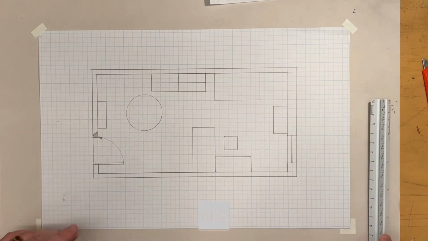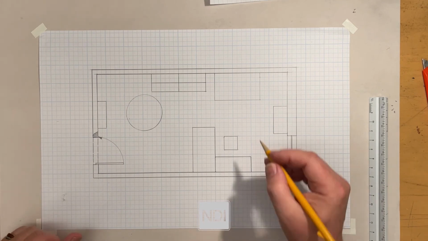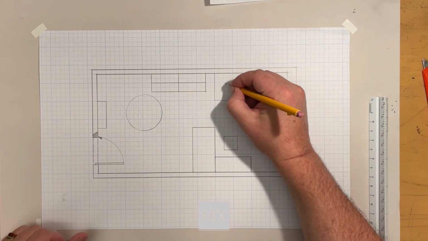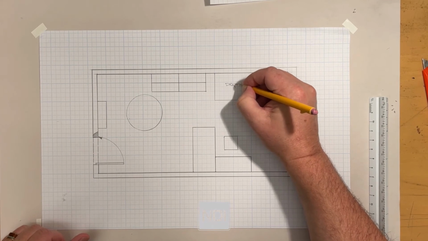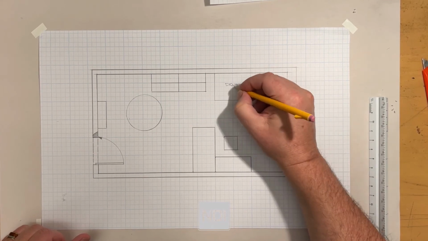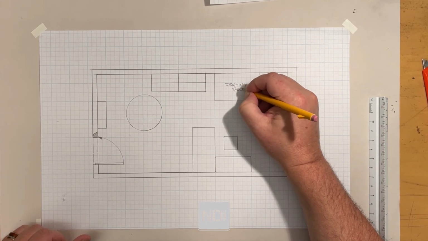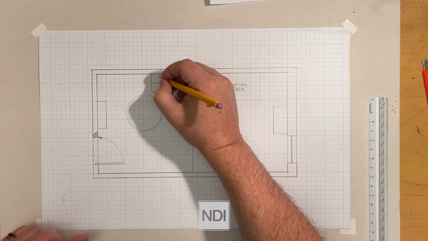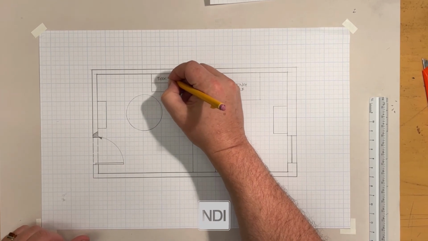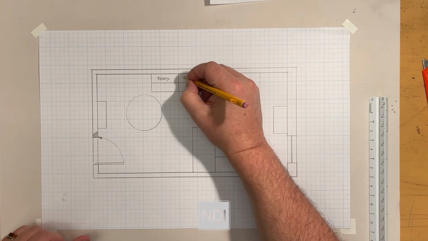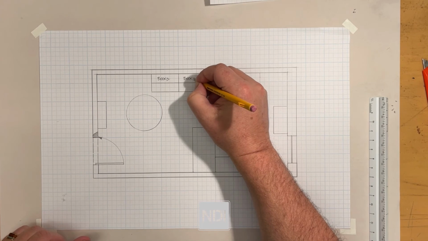So then the final thing would be to label the furniture, because you can't really tell what this is. So this is drafting table. Books. It's really a bookcase, but table.